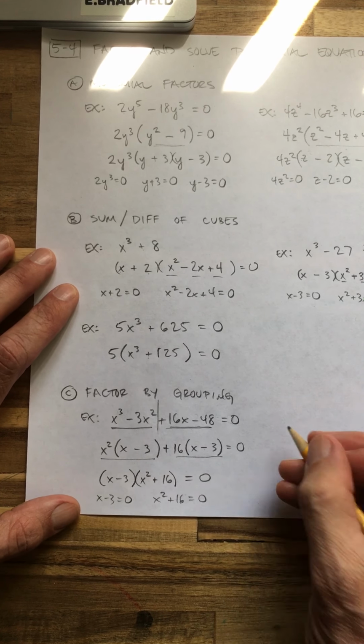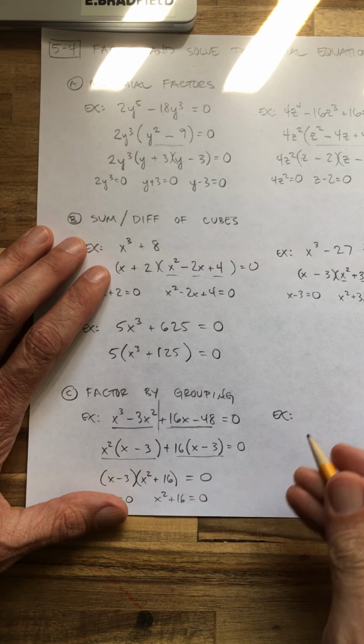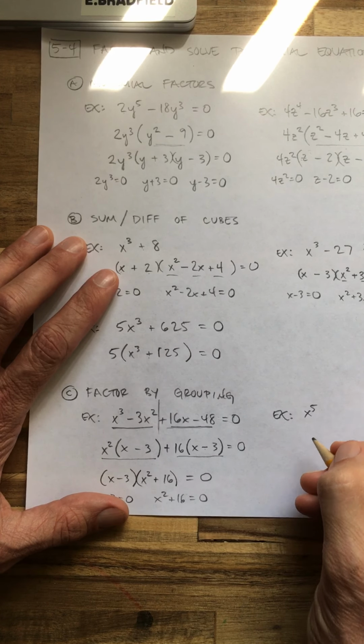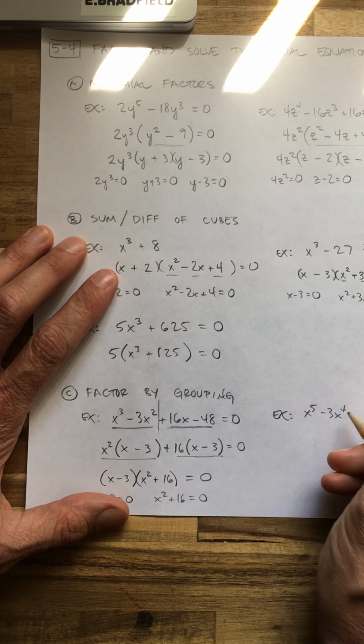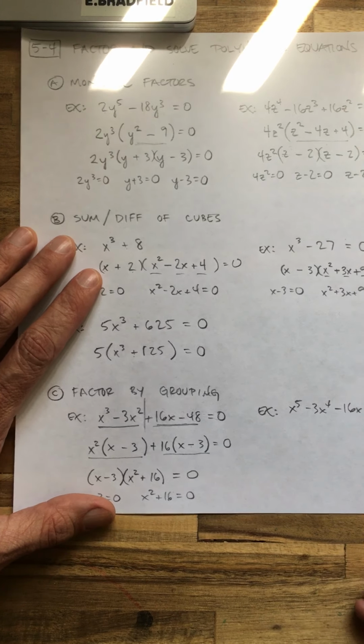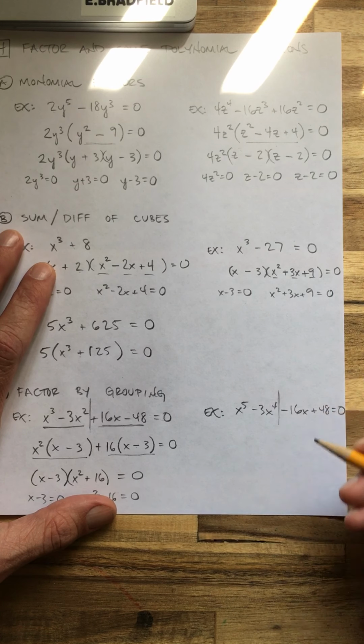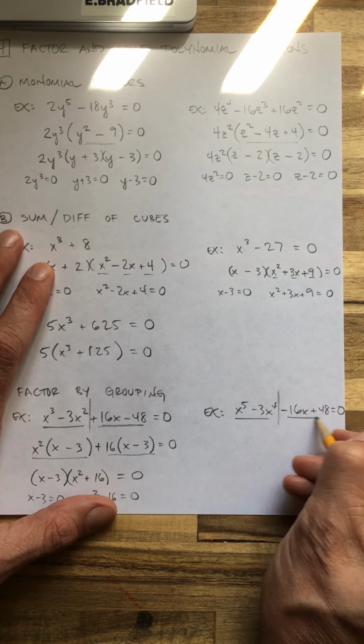Okay, all right, let's try another one really quick. Let's see, x to the 5th minus 3x to the 4th minus 16x plus 48 equals 0. All right, we'll do the same thing, just kind of cut it down the middle a little bit. Now factor this guy, then factor this guy.